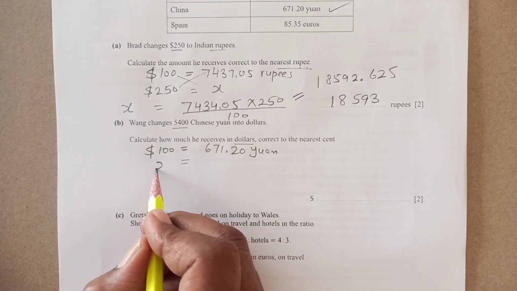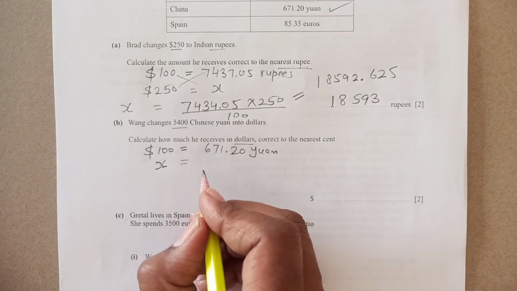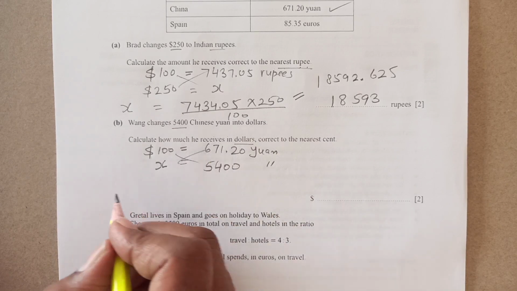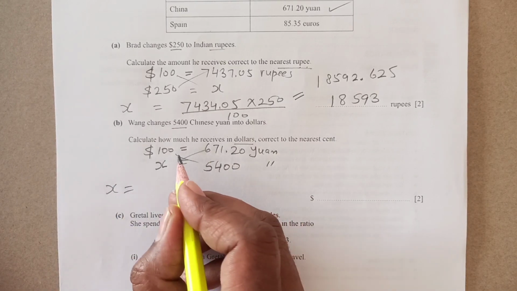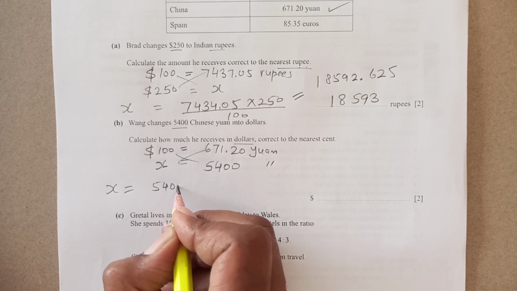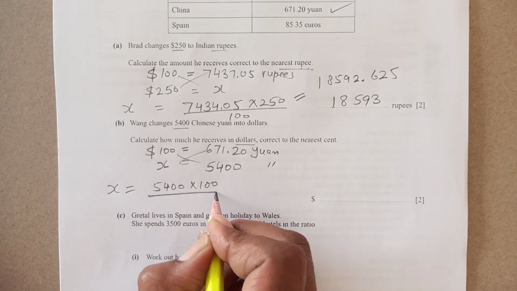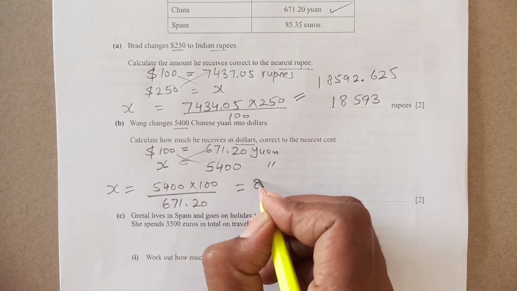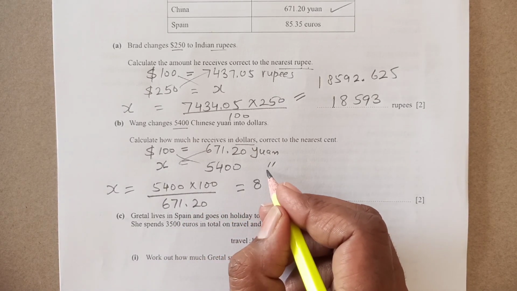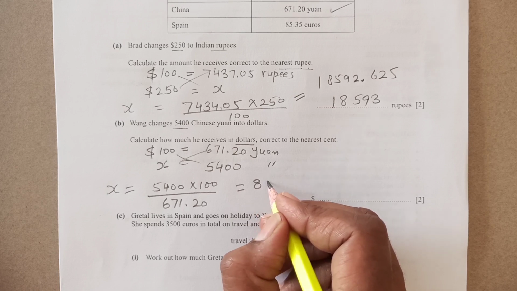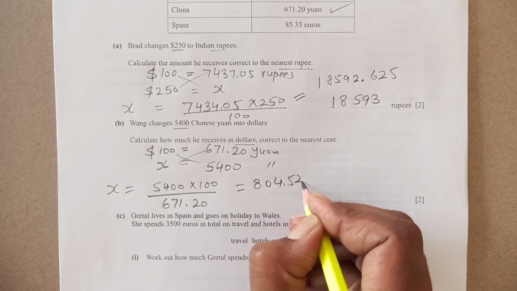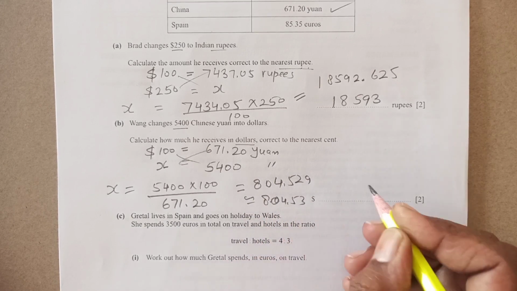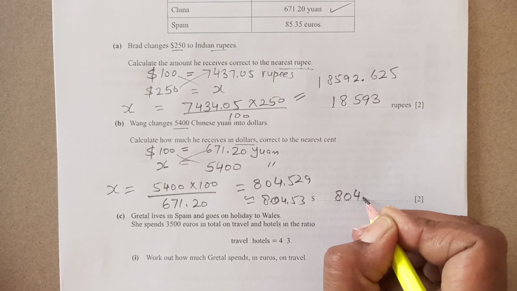Now our answer, we need X here, and this is given to us 5,400 yuan, right? Now again you cross multiply, then you are going to get X equals 5,400 times 100 divided by 671.20. So once you calculate this, you are going to get 804.529. So approximately 804.53, right, to the cents.